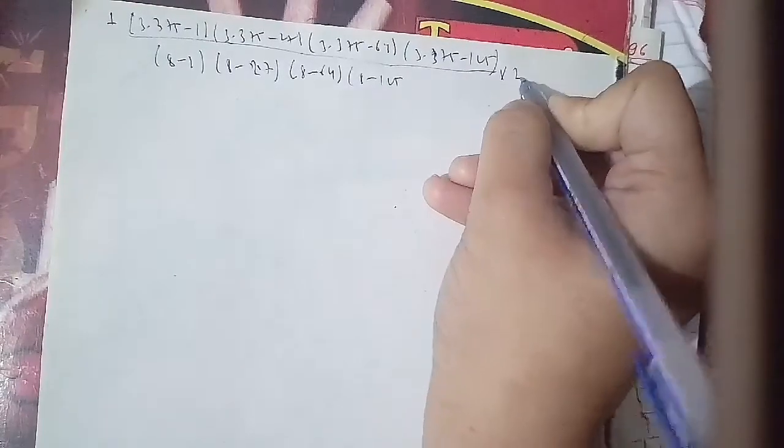3.375 minus 1, 3.375 minus 8, 3.375 minus 64, and 3.375 minus 125, whole upon, this is multiplied by 3, 27 minus 1, 27 minus 8, 27 minus 64, and 27 minus 125.